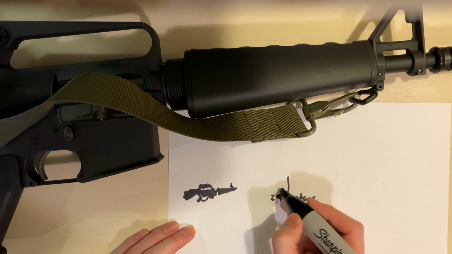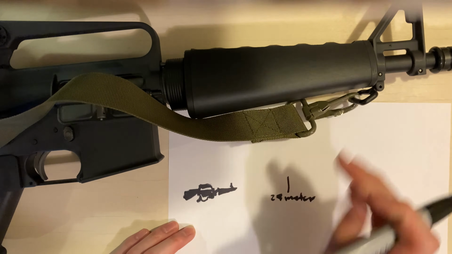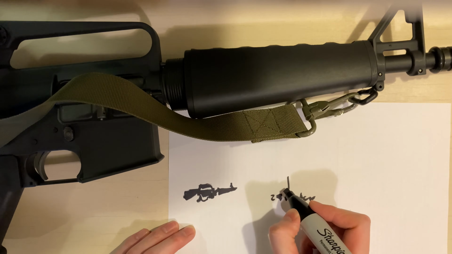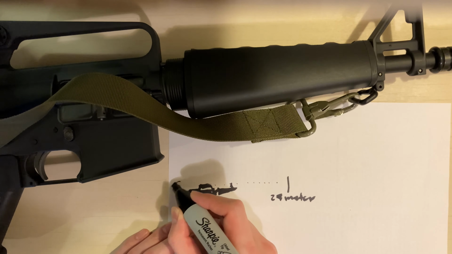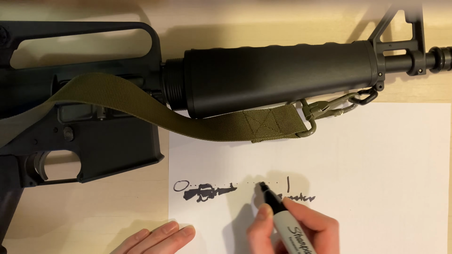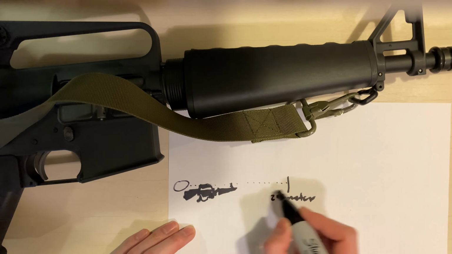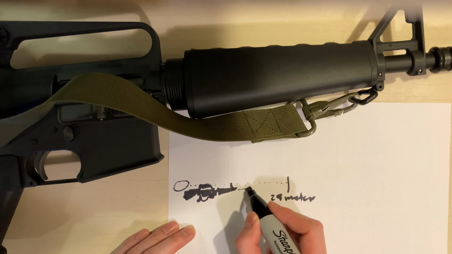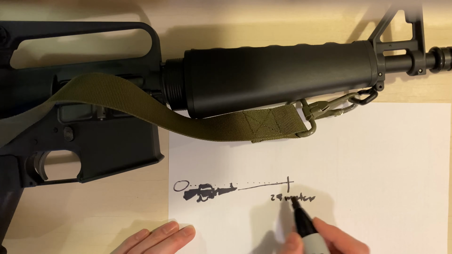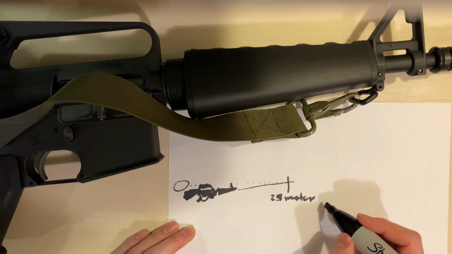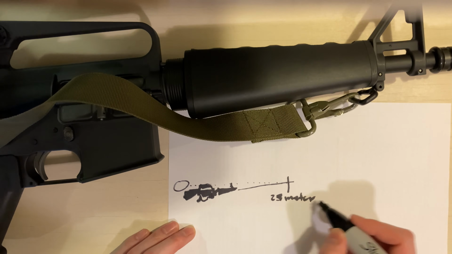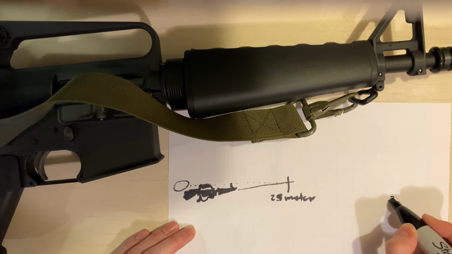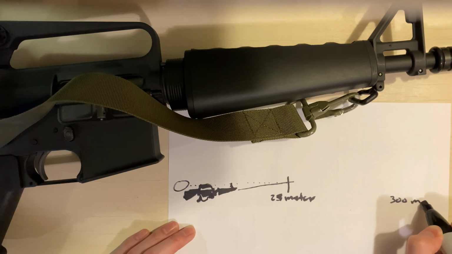You adjust your sights, and we'll talk about how to do this with this platform in a second, so that you hit right where your line of sight is. That's your line of sight, and that's your face right there, I guess. You adjust it there, and your round flies and hits there at 25 meters. And what happens is that when you zero at 25, you're really zeroing at 300 meters. That's 300 meters right there.